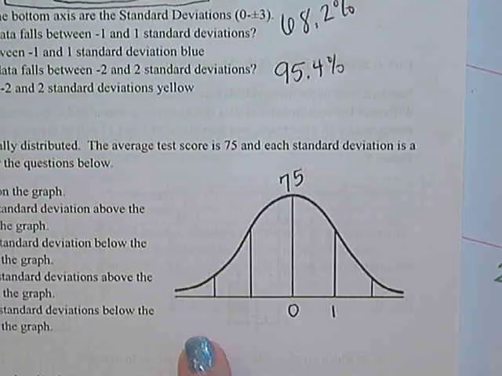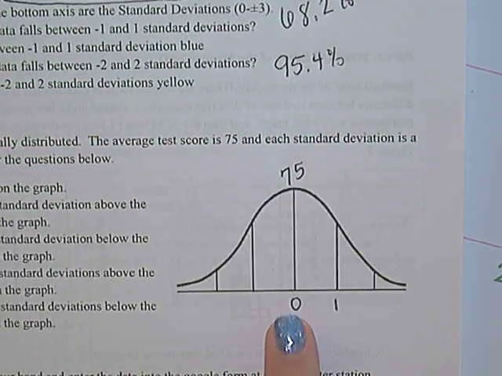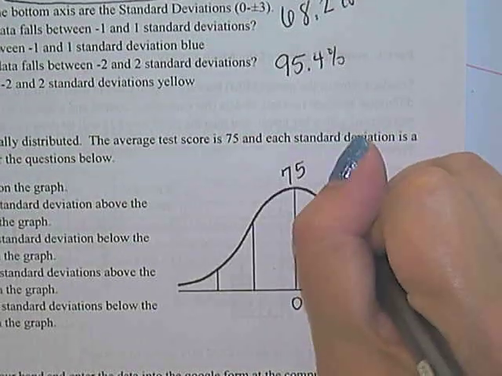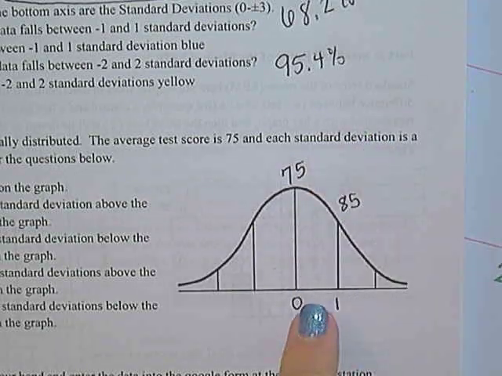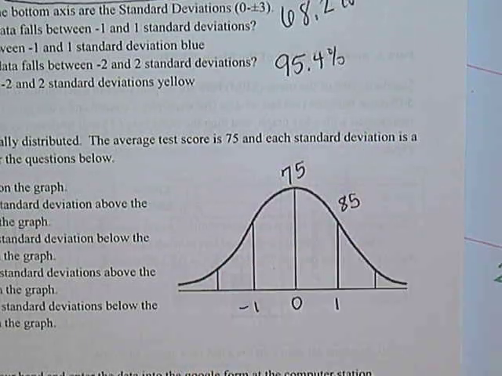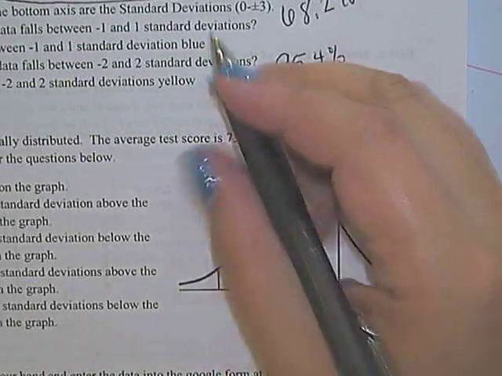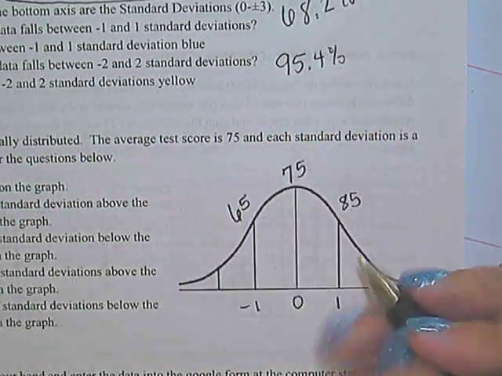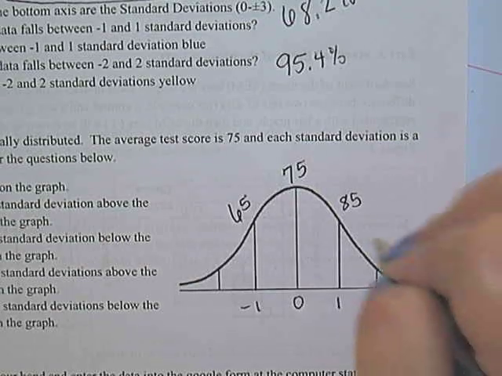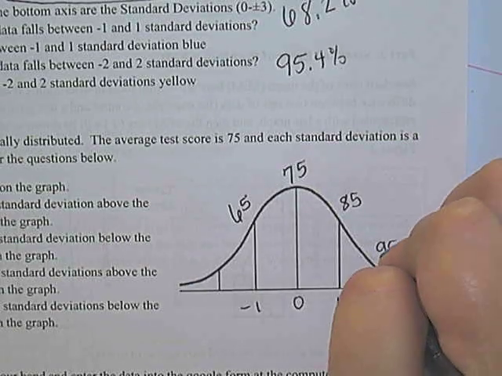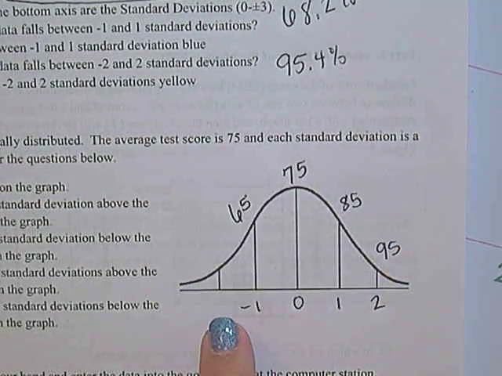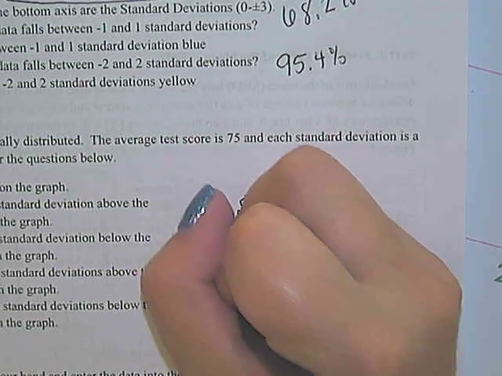So from here, 1 standard deviation, 10 points above the mean would be 85. 10 points below the mean is going to be 75 minus 10, so that's 65. And then 2 standard deviations above the mean would be 95, and then 2 below the mean would be 55.